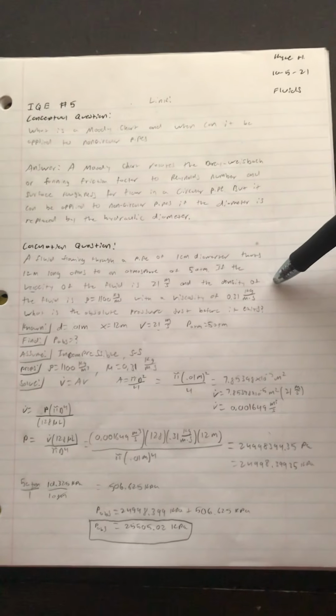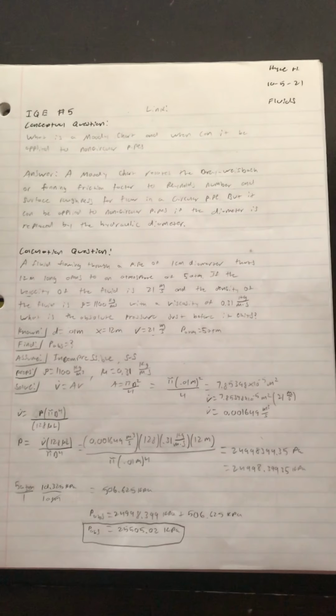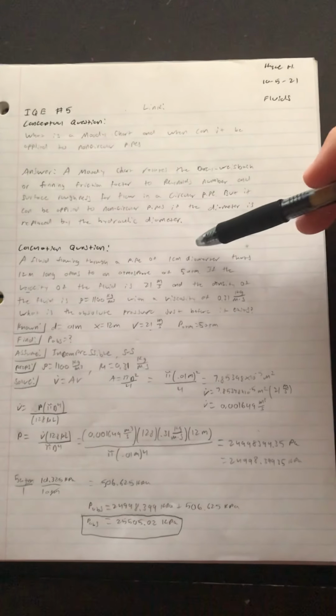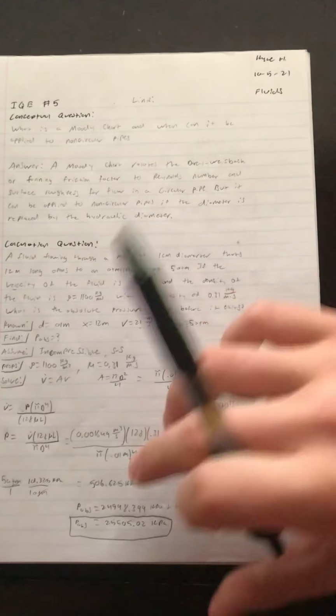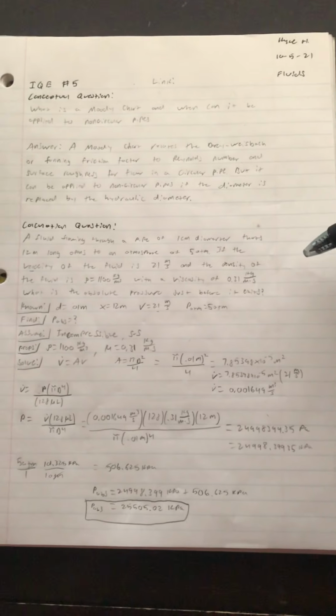And this can be a little bit related to blood flow, except blood is obviously not open to the atmosphere, but it's really small diameters with your arteries. So this is a little bit of interest that stemmed this question.